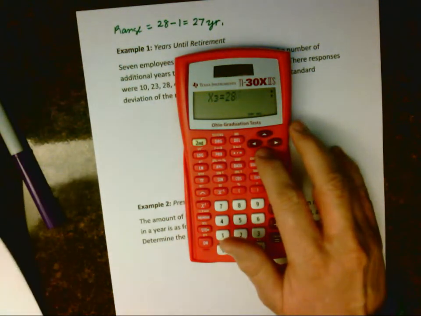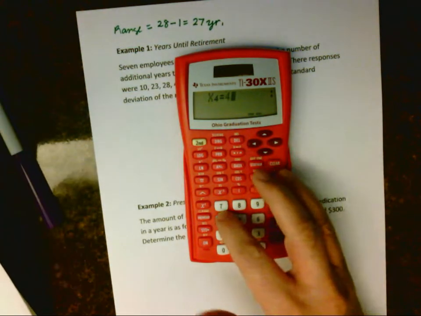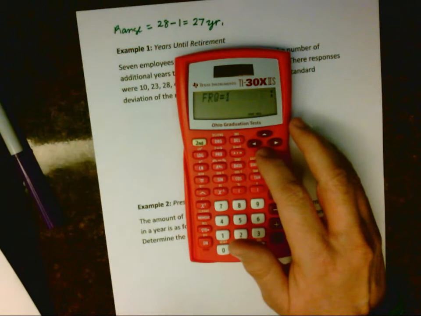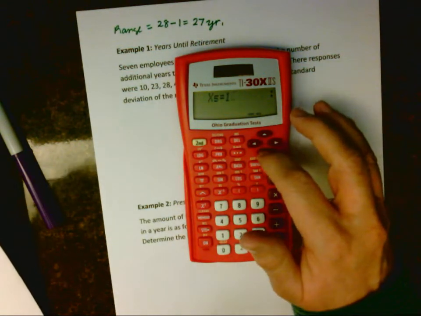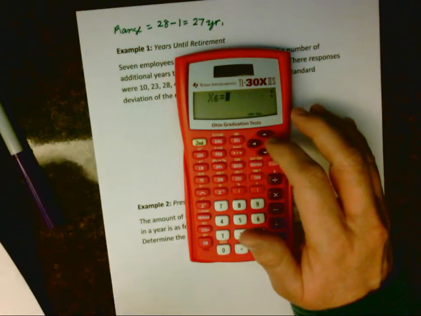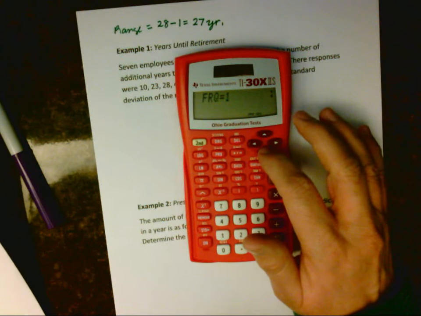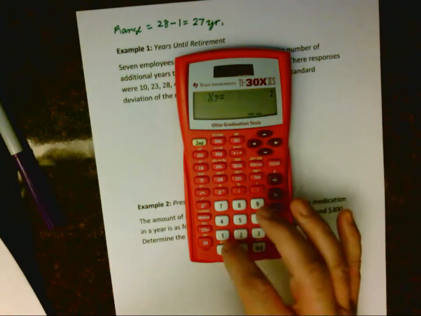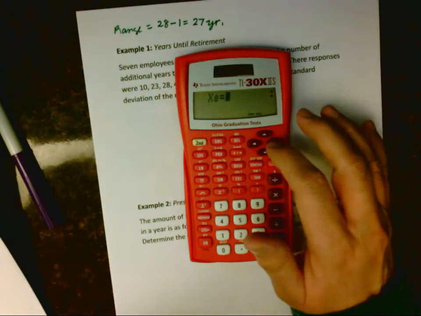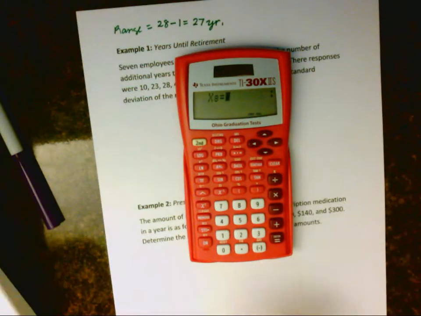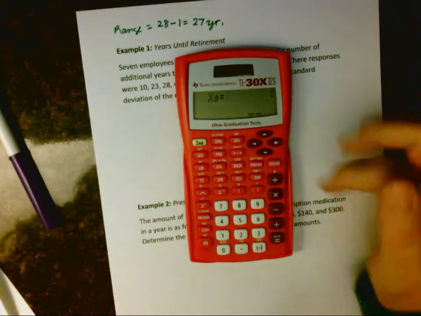We only have one of those. 4. One of those. We have a 1. Arrow down. 6. Arrow down. 12. Arrow down. Okay, and it says we're ready for the 8th score. We've put in 1, 2, 3, 4, 5, 6, 7 numbers, so that looks good.